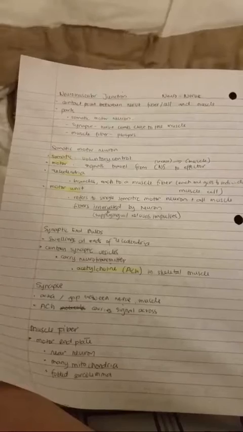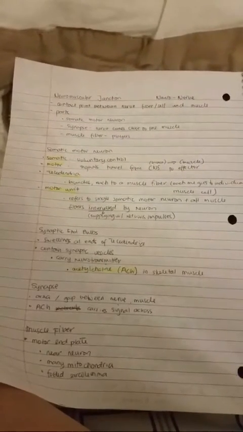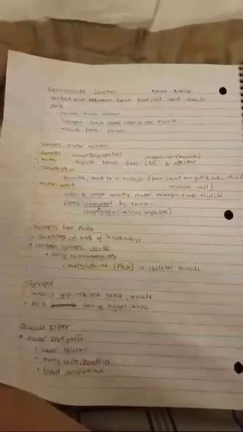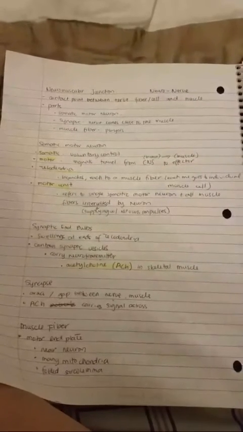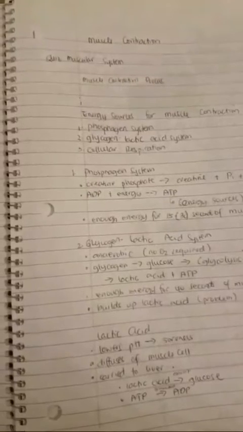Synapse is the area or gap between nerve and muscle. Acetylcholine carries the signal across to the muscle fiber. The motor end plate is the part near the neuron, mainly found in mitochondria. It's a folded sarcolemma, for the muscle contraction.